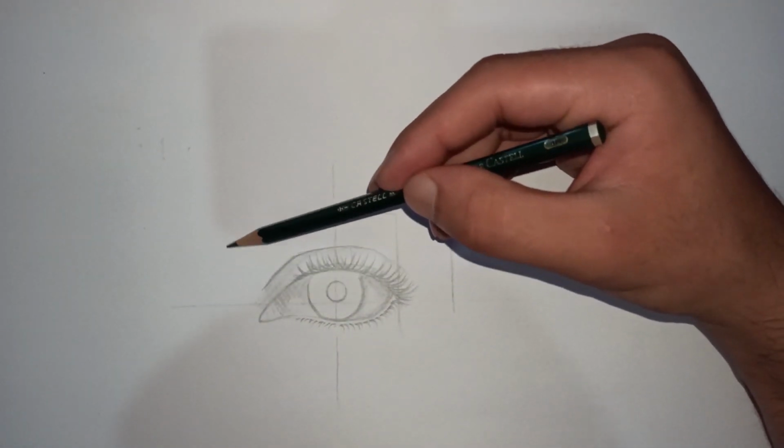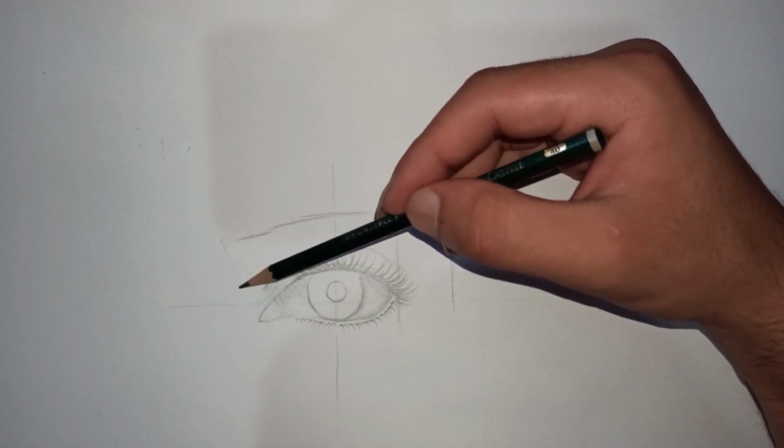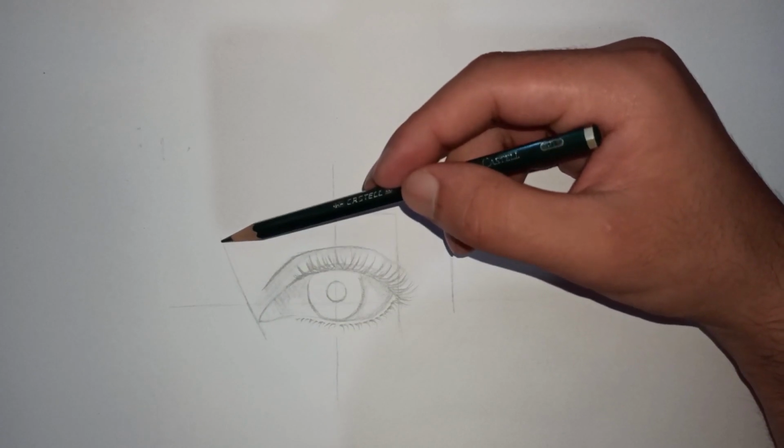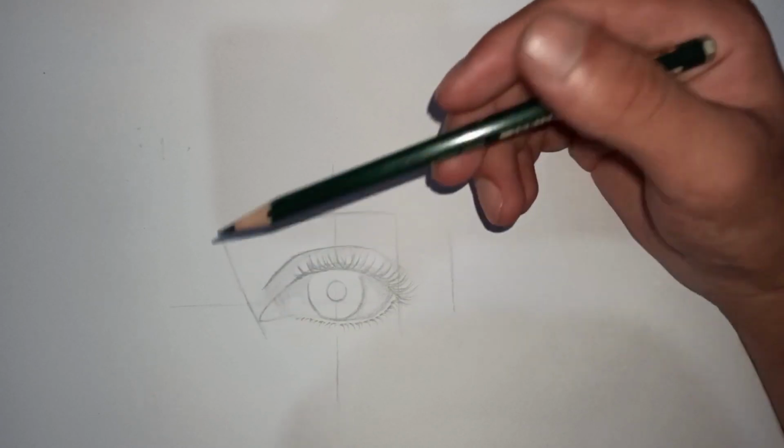While drawing the eyebrow, draw a slanting line from this corner. It will act as the indicator of where the eyebrow will begin. Now we will construct the eyebrow.